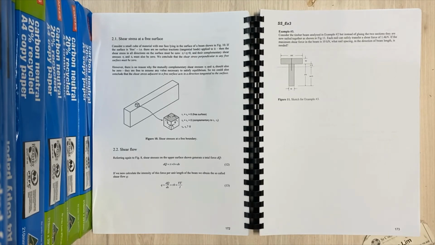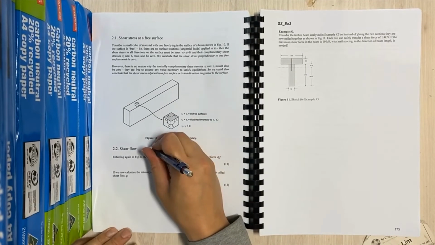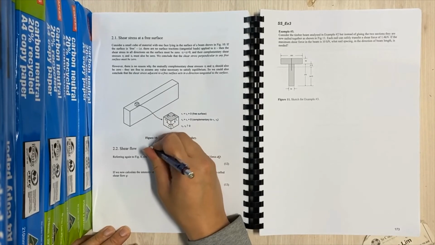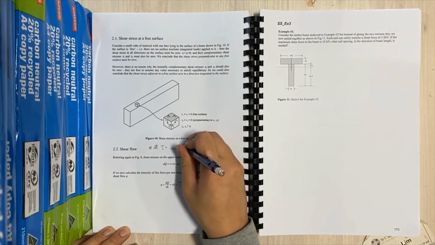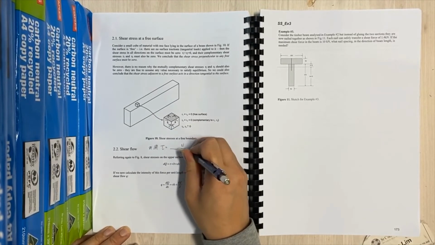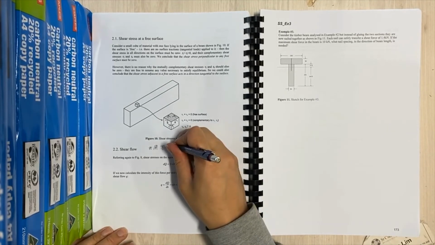We're used to talking about stresses or shear stresses, and the units of the shear stress would be newtons per millimeter squared.